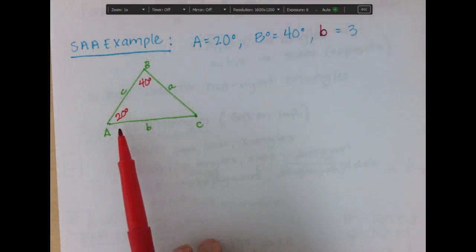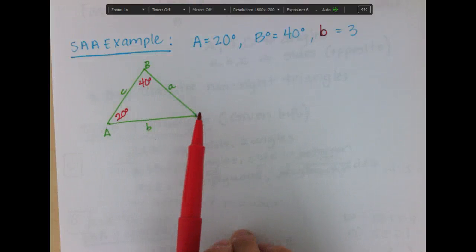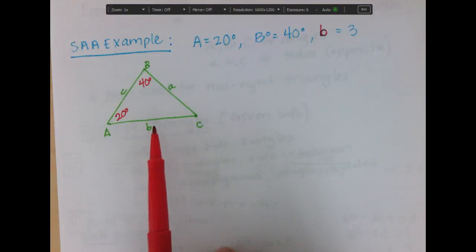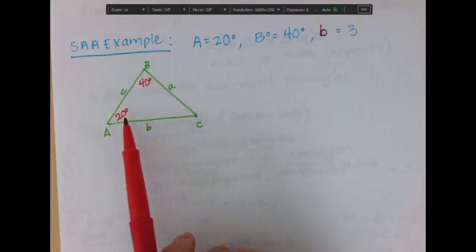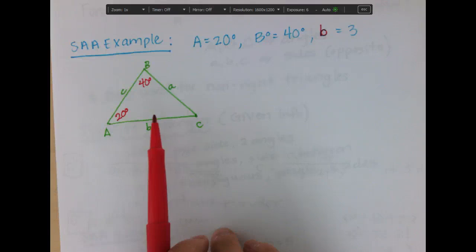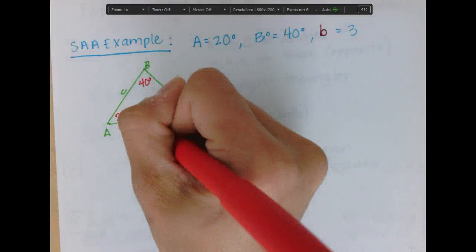So I've already begun drawing that triangle. We've got three angles, angles A, B, and C. And we've got the three sides that are opposite each of their corresponding letters. So I filled in 20 degrees for angle A, 40 degrees for angle B, and then the side opposite angle B is lowercase b, and that is given as 3.